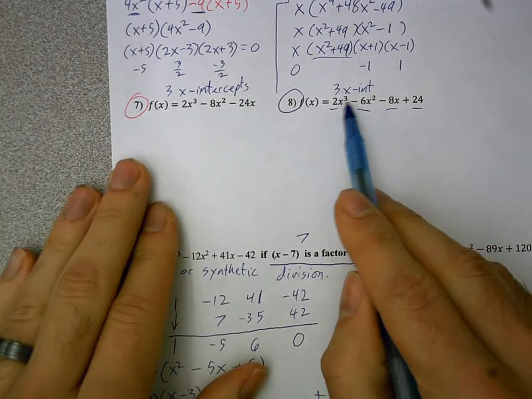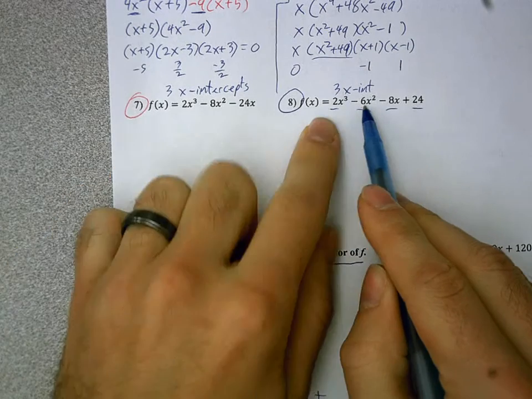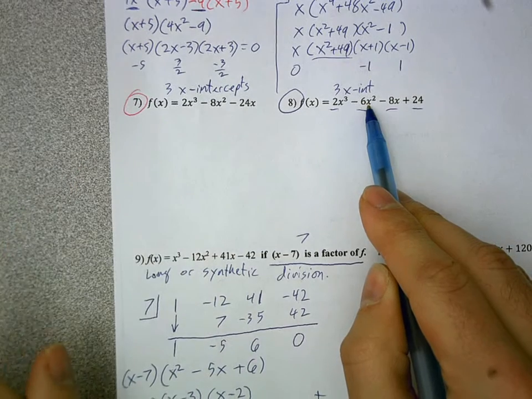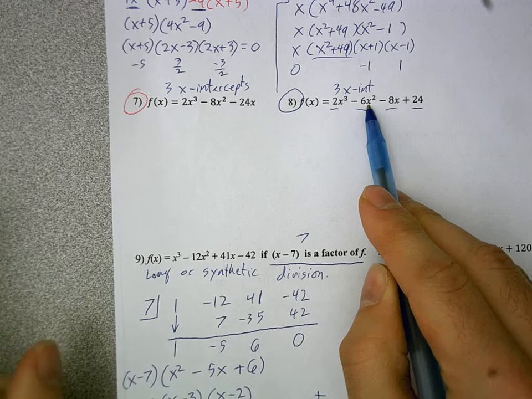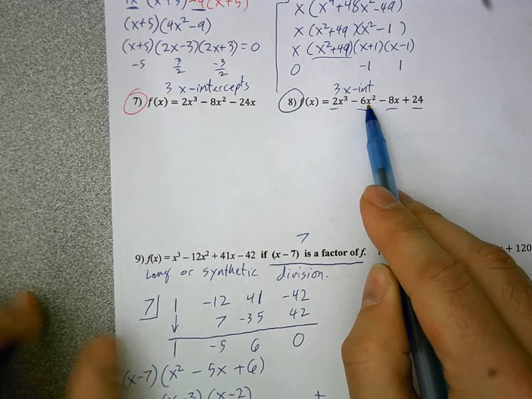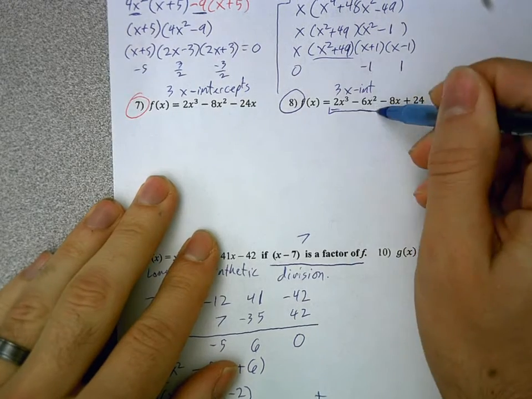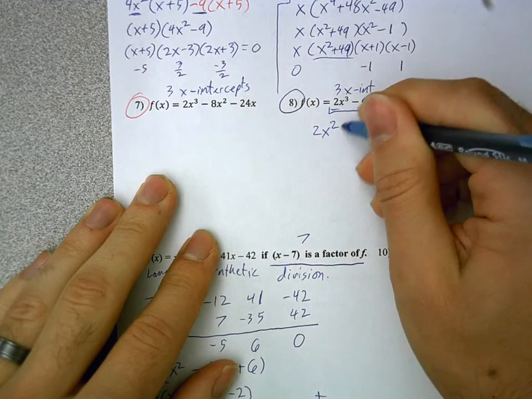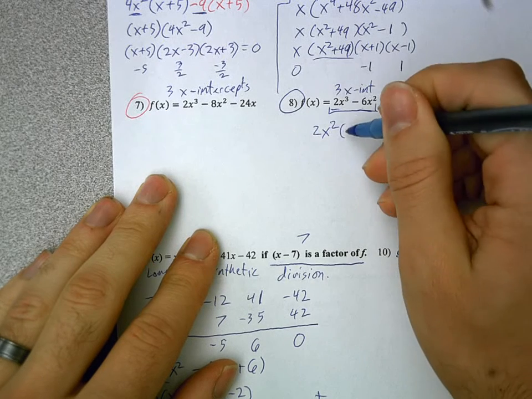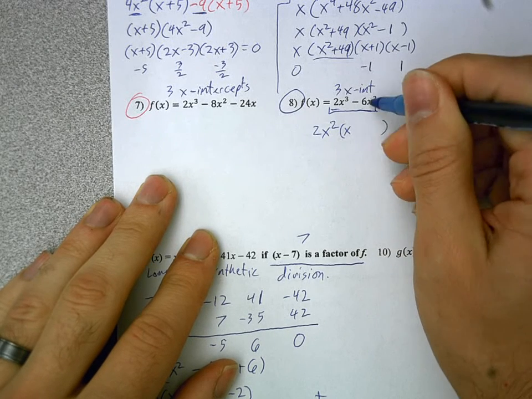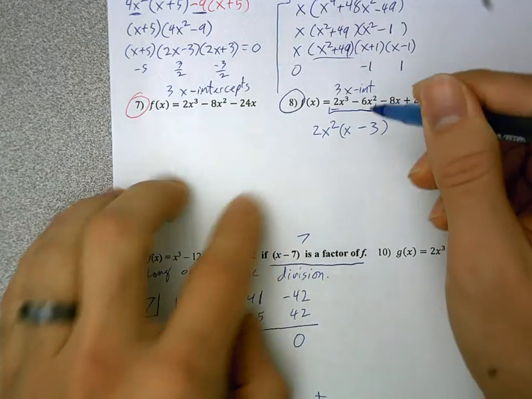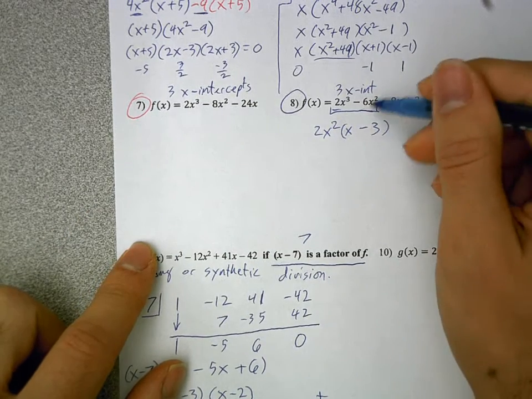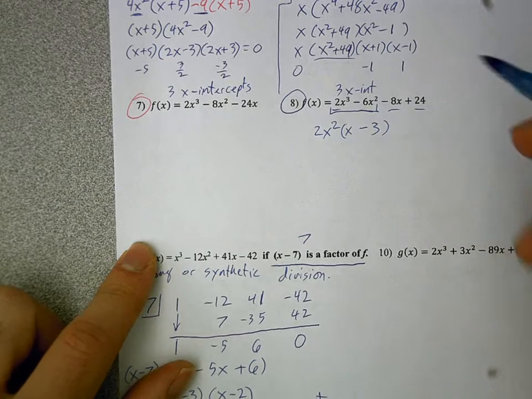I'm going to look at the first 2 terms and decide what do they have in common. What goes into 2x cubed and 6x cubed? An x squared. What else? A 2. Does that make sense to everybody? So those 2, I can take out a 2x squared, and then I write what's left over here. We have another x there, and then here we just have a minus 3. That way if I multiplied it back in, I'd get my 2x cubed back, I'd get negative 6x squared. We're set there.